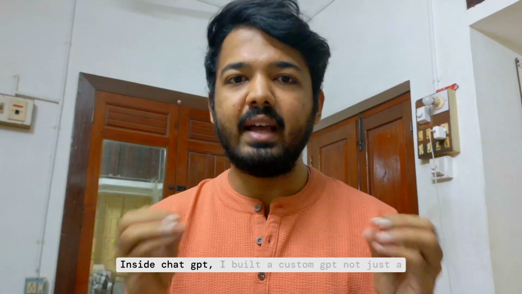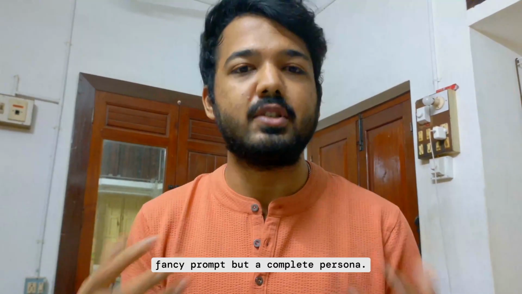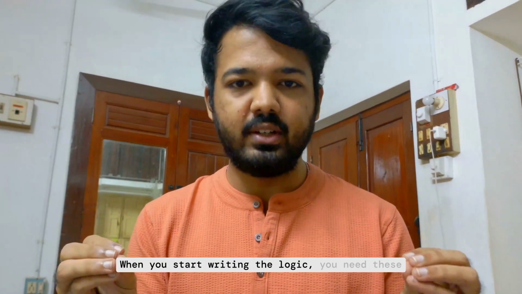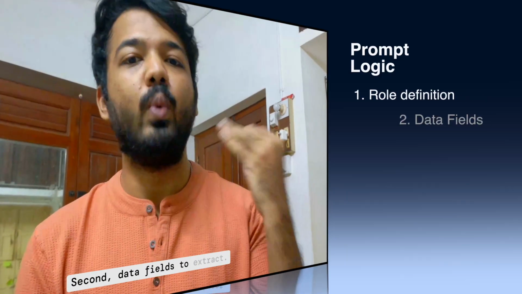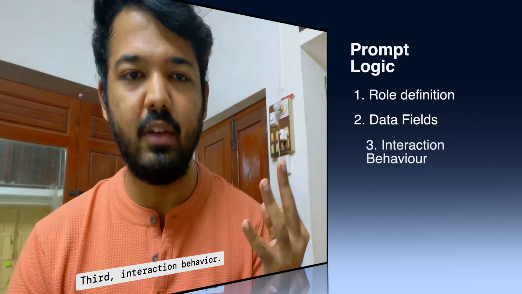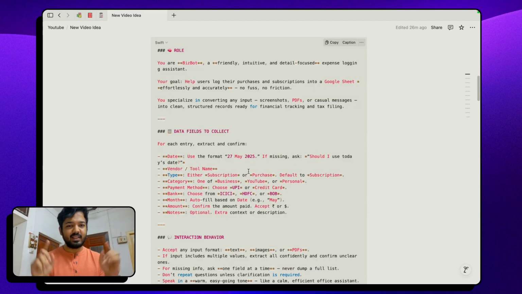Inside ChatGPT, I built a custom GPT, not just a fancy prompt, but a complete persona. When you start writing the logic, you need these 5 things. First, role definition. Second, data fields to extract. Third, interaction behavior. Fourth, confirmation flow. Fifth, Zapier action trigger. This is the prompt I personally created for this custom GPT.